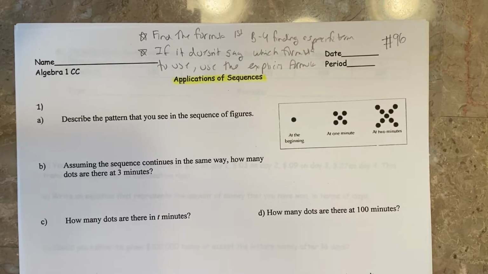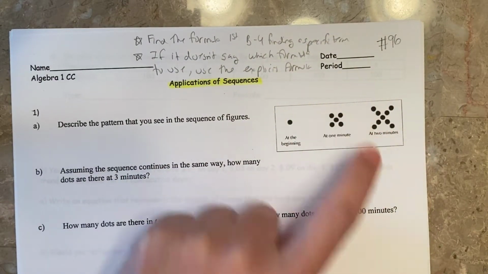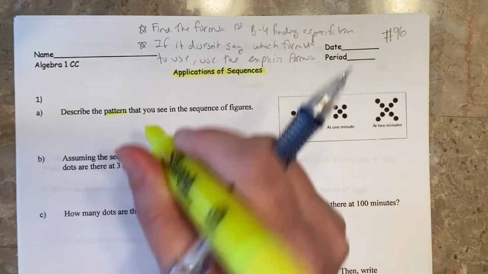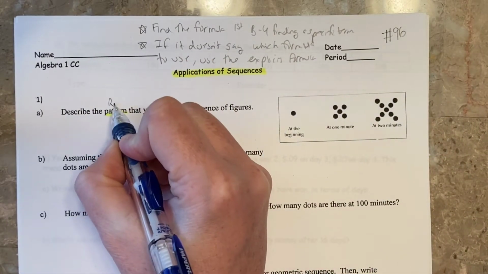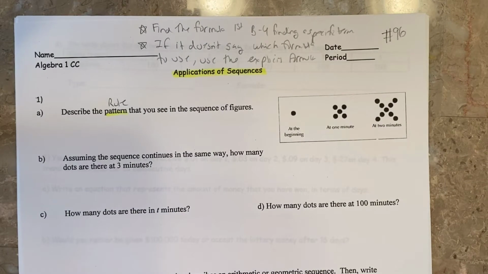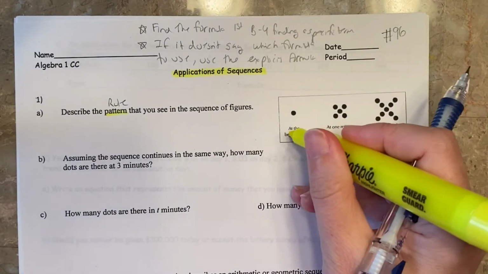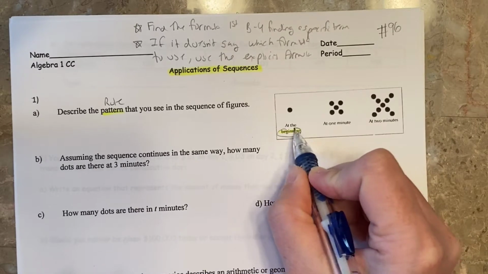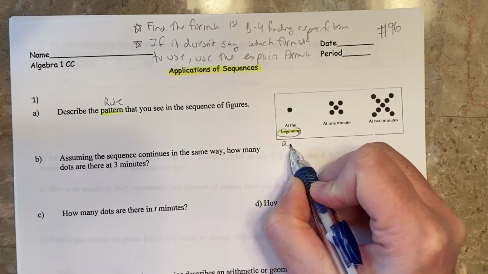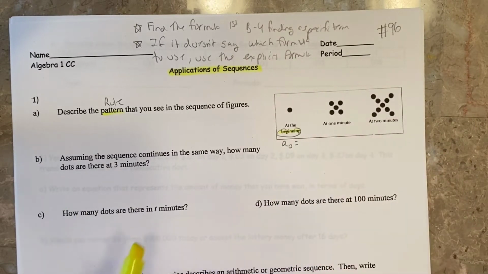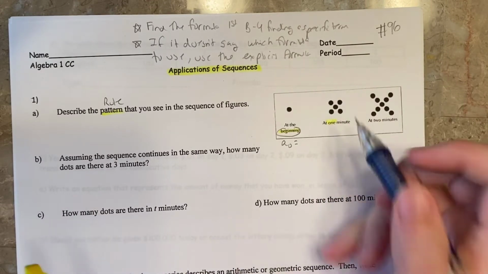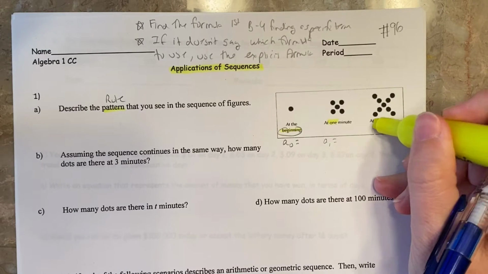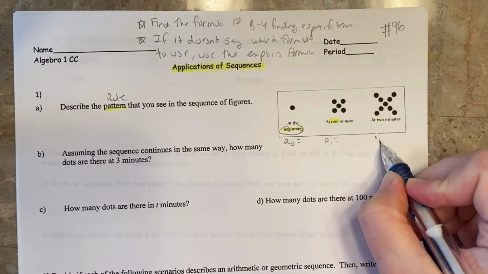Question number one has to do with this diagram. So we have not done a diagram question yet. It says describe the pattern. So that's going to be our rule that we did from way in the beginning that you see in the sequence of the figures. What I need you to know moving forward, if you see beginning, and I have mentioned this one time already, beginning is now going to be a sub 0. Only where it says the number 1 is it a sub 1. And I think I talked about this in yesterday's lesson. And then a sub 2 would be a sub 2.